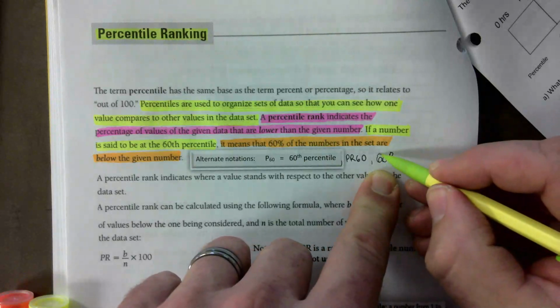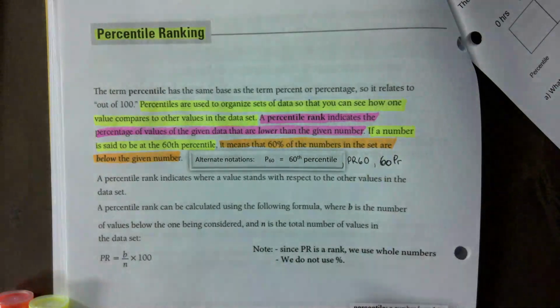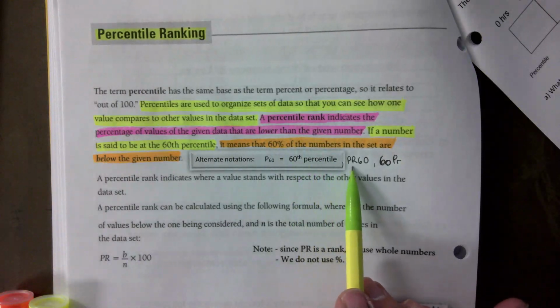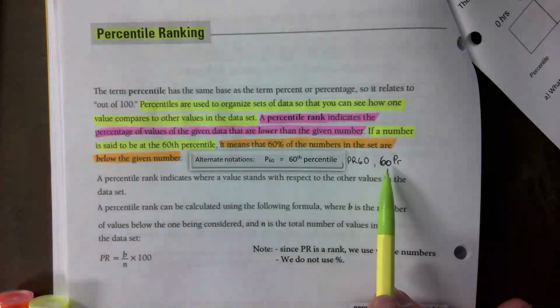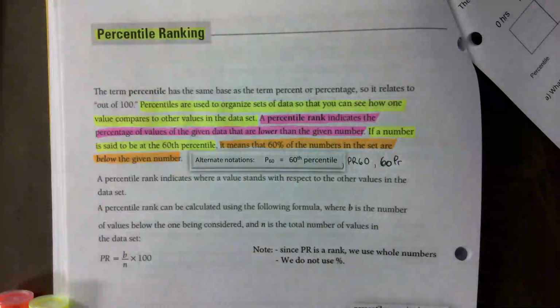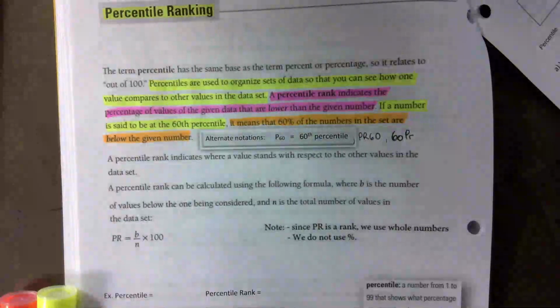I'm not too worried that this is going to actually show up. Usually the province just says it like this, 60th percentile. But if any of these show up, it means the exact same thing. So you just know, oh yeah, that's percentile. We're in the percentile section that is specific to statistics.